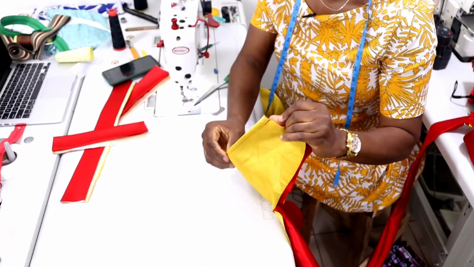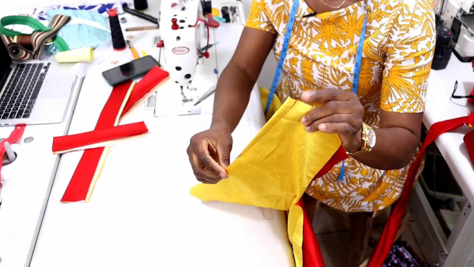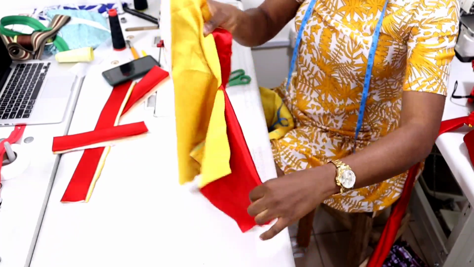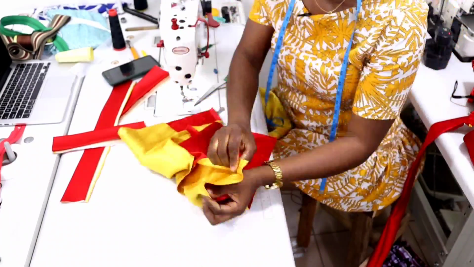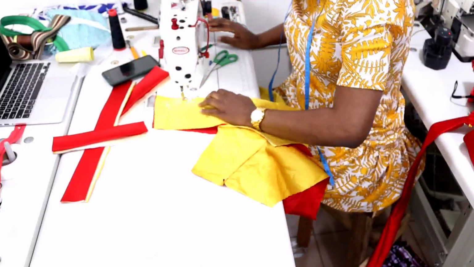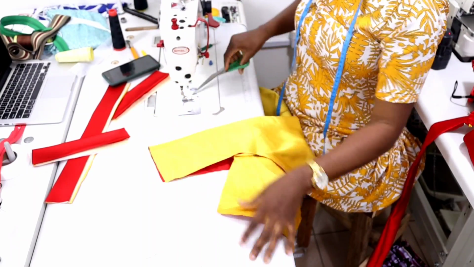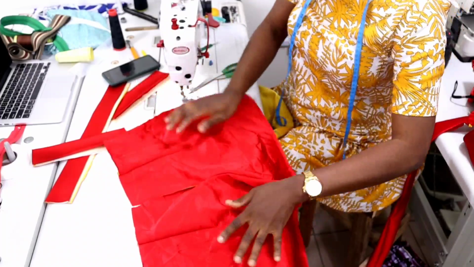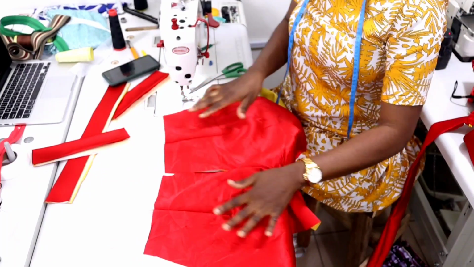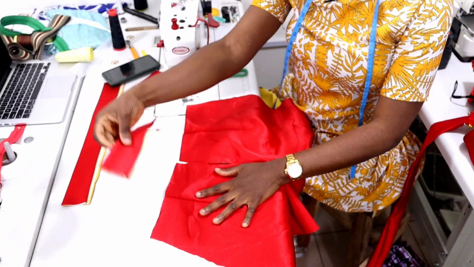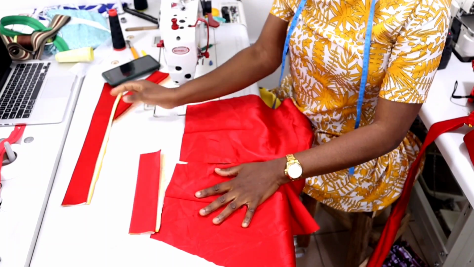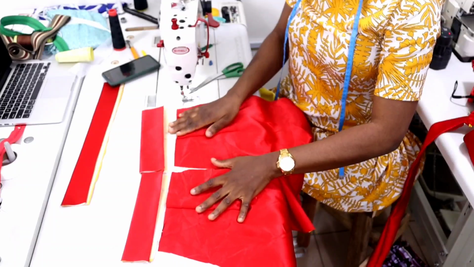Can you see? So this is my dart. Do the same thing to the second side. Can you see? I'm done inputting my dart. The next thing I'm going to do now is to put my band.